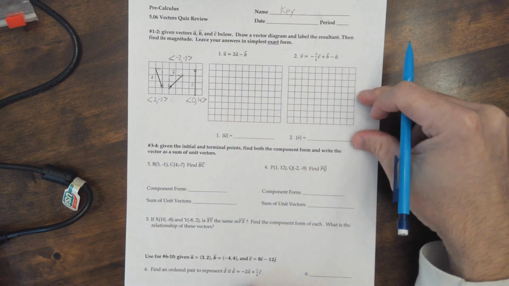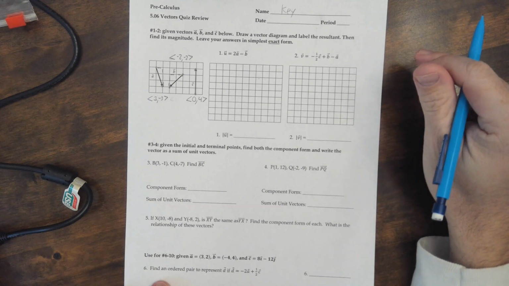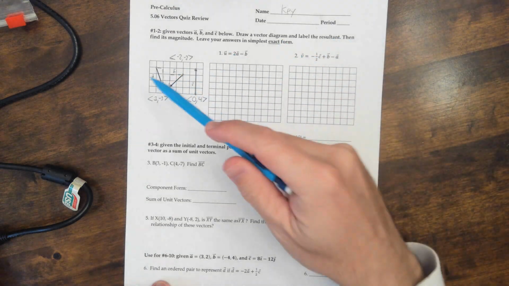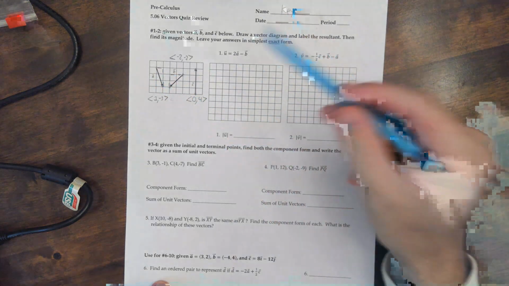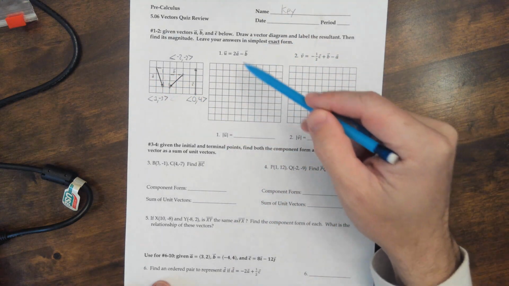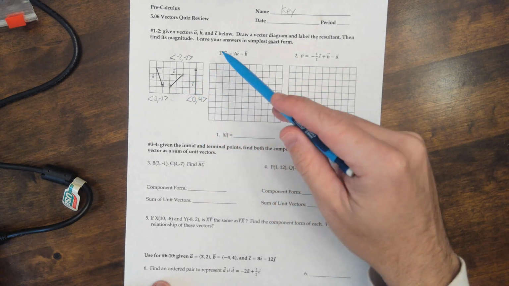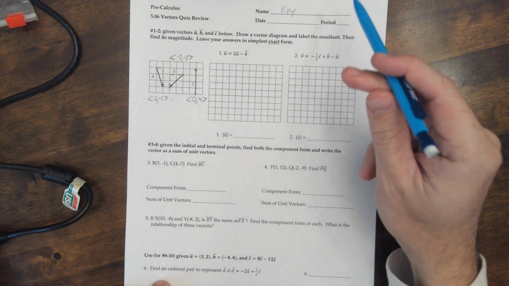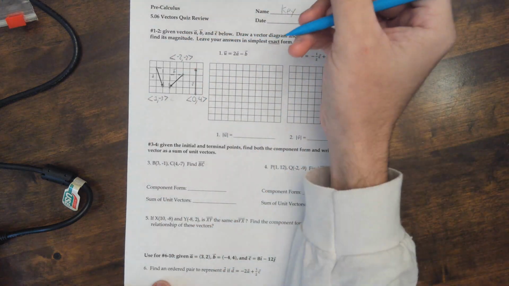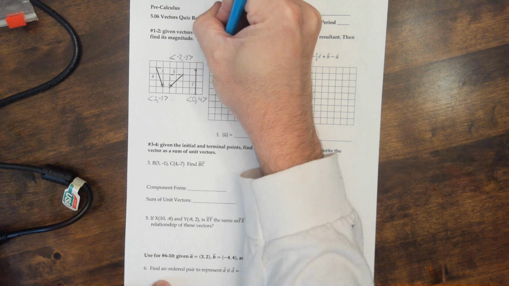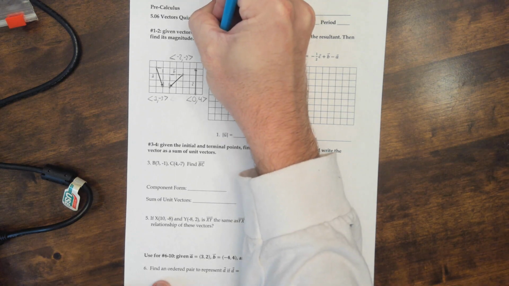Okay, and so it wants us to do 2A minus B. So think about it this way: I need to write A twice. So A goes over right, down 3, so A is going southeast. And then we're doing opposite B. B would normally be southwest, but since it's opposite, we're going to go northeast. So I think I'm going to start up here with A. Okay, so here's my initial point.